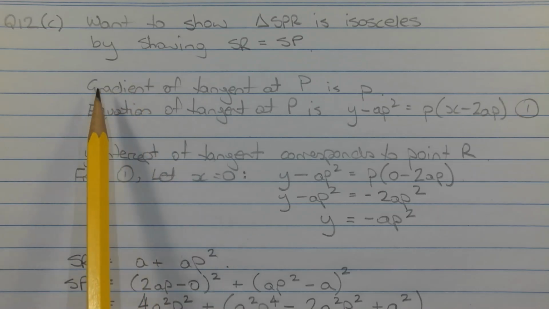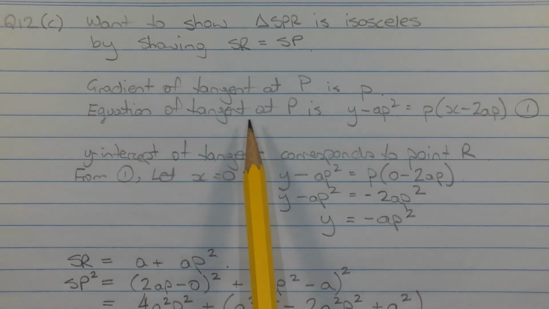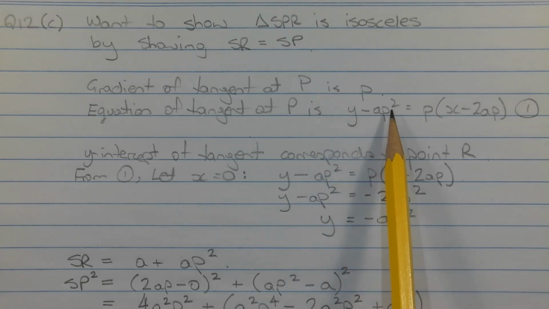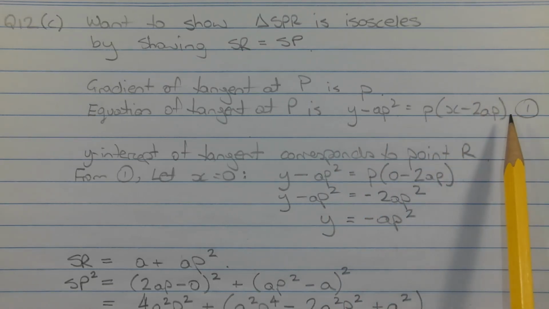So let's start. The gradient of the tangent at P is the parameter p, and the equation of the tangent at P is y - ap² = p(x - 2ap). This is using the point-gradient formula. We'll call this equation number 1.